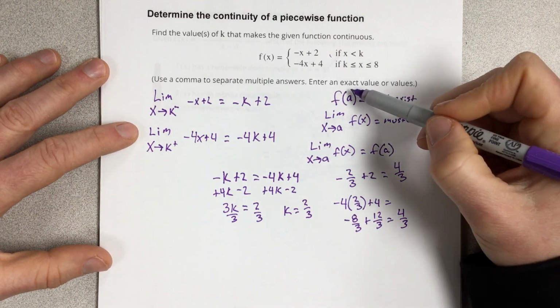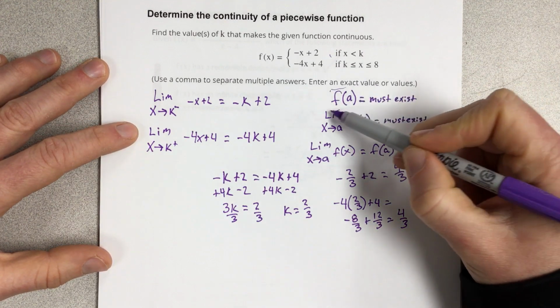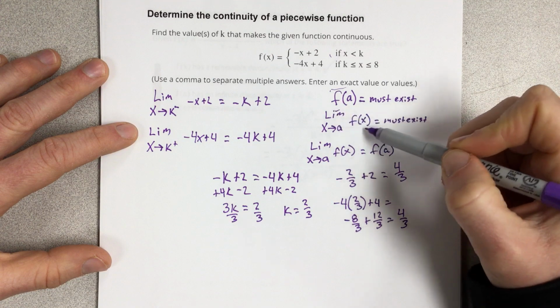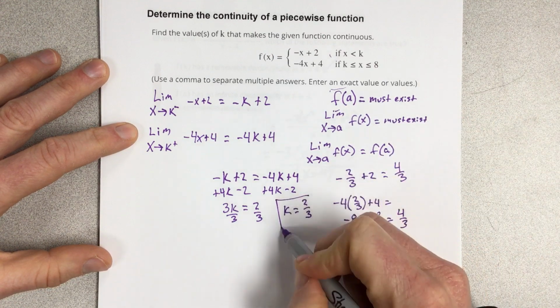So now we have f of a equaling the limit as x approaches a of f of x. So that means our k value is 2/3.